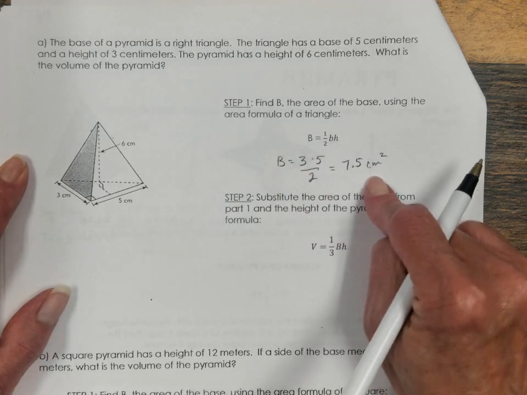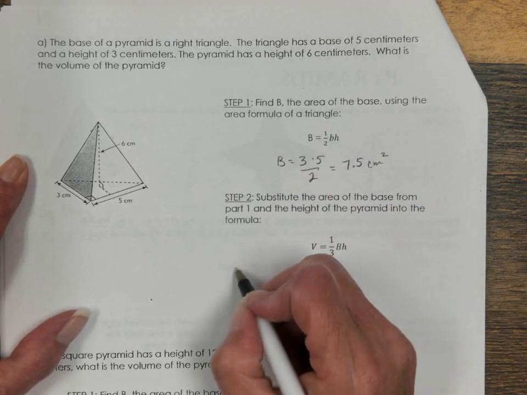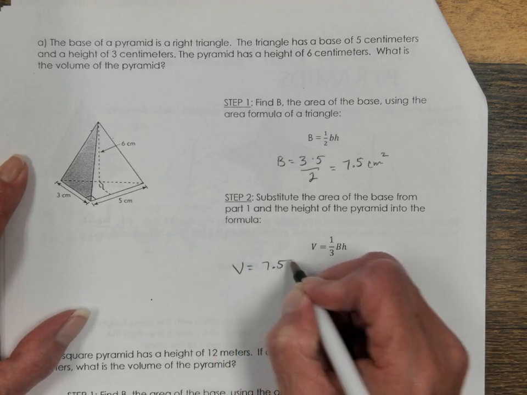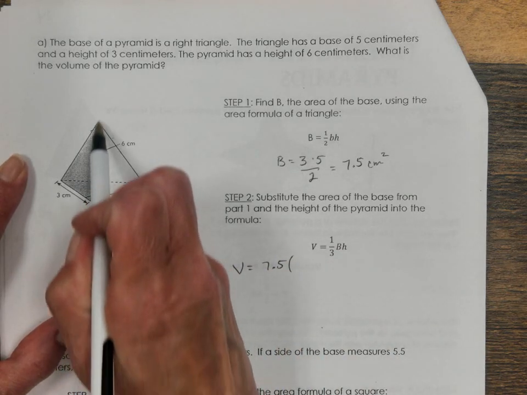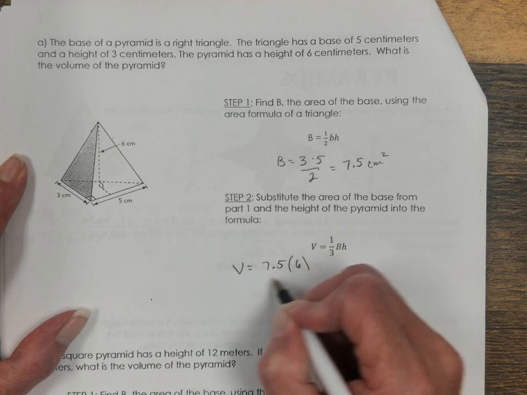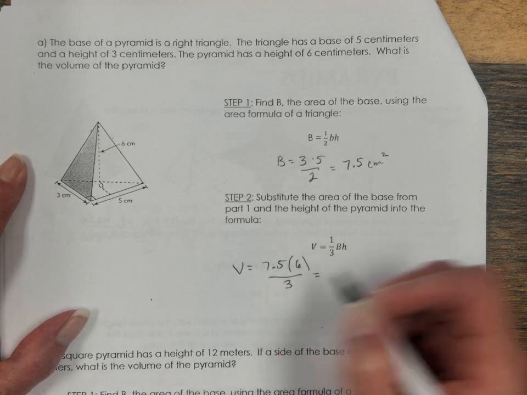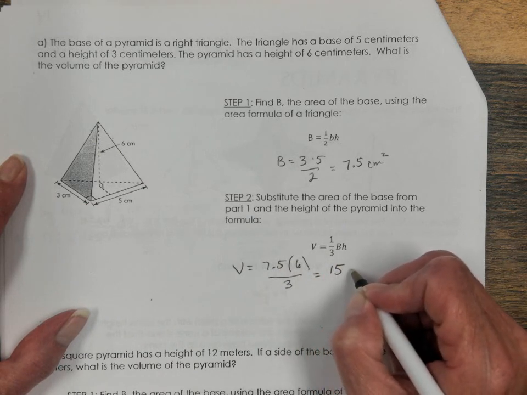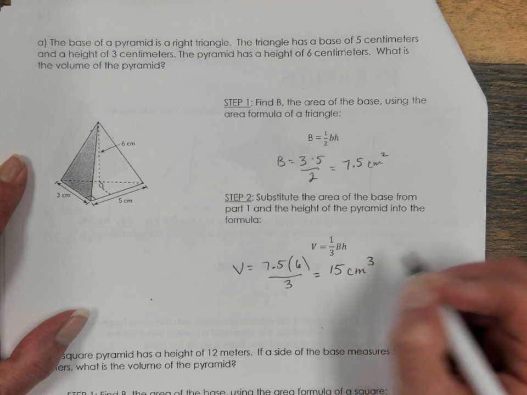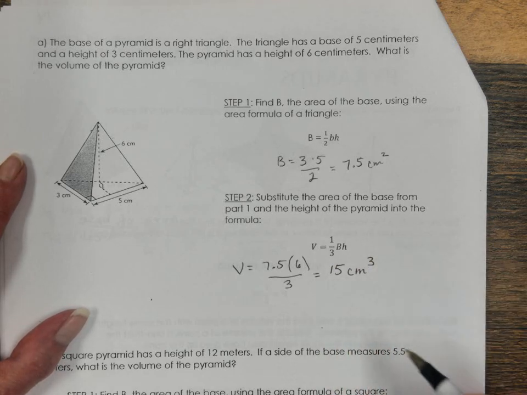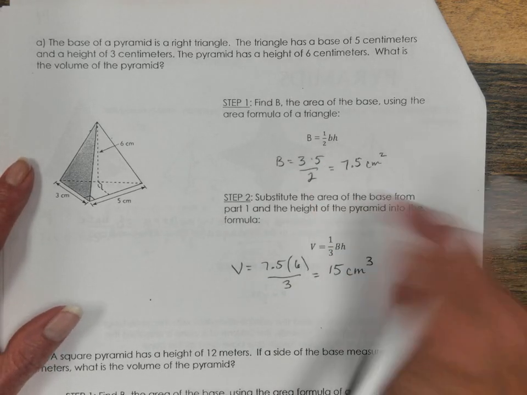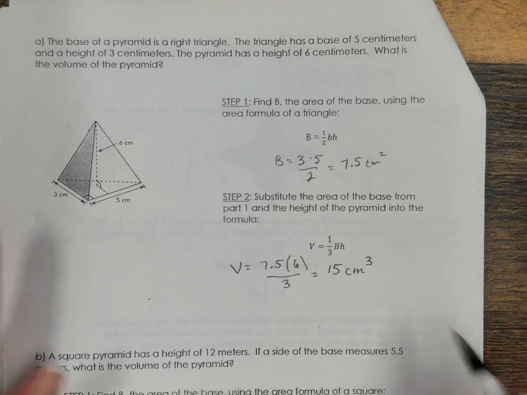Now I'm going to put that base into my volume. So volume equals my base 7.5 times the height of the pyramid itself, which is 6. All of that divided by 3. I'm going to reduce that fraction and get 2 times 7.5 and come out with 15 centimeters cubed. Yes, 15 centimeters cubed. Which is funny because it just kind of matches back up to the top. It's sometimes the way the numbers work out.